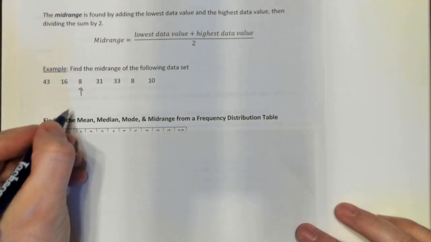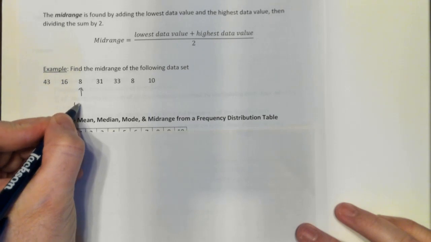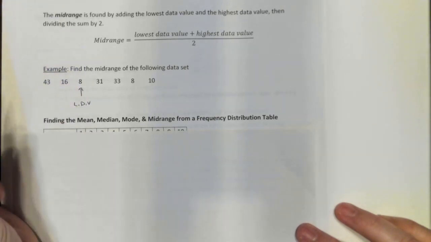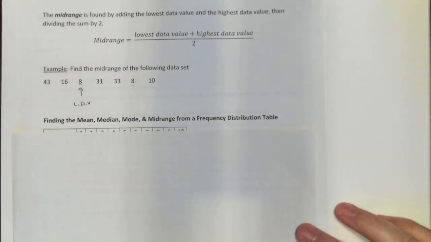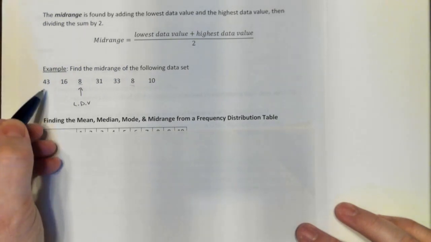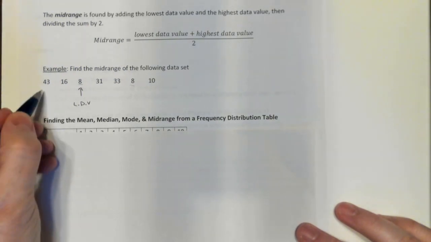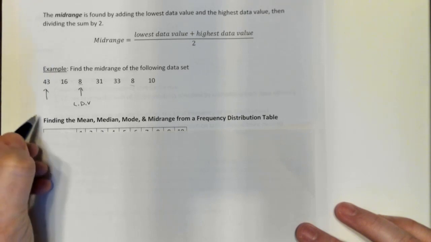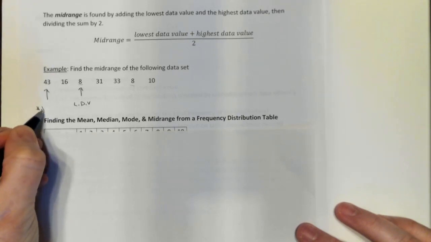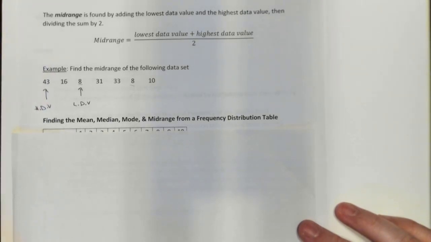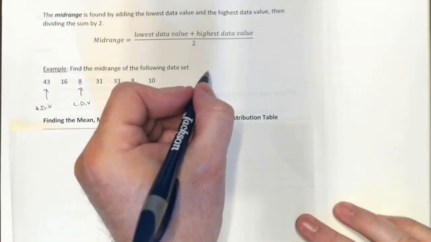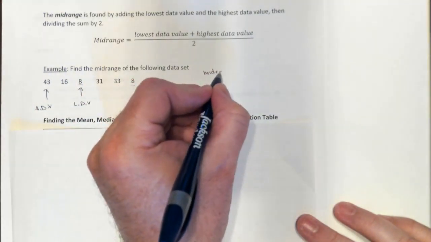So this is the lowest data value. Actually, both of them are, so you only need one. Looks like 43 is the highest data value.